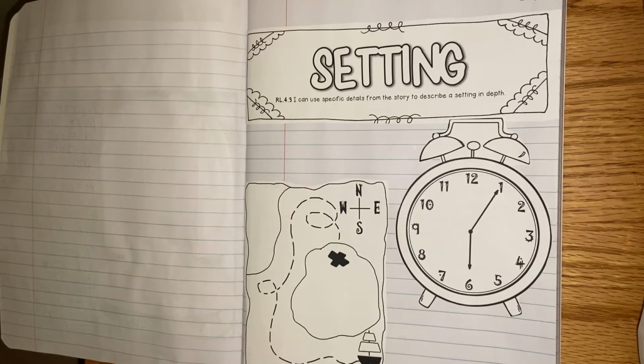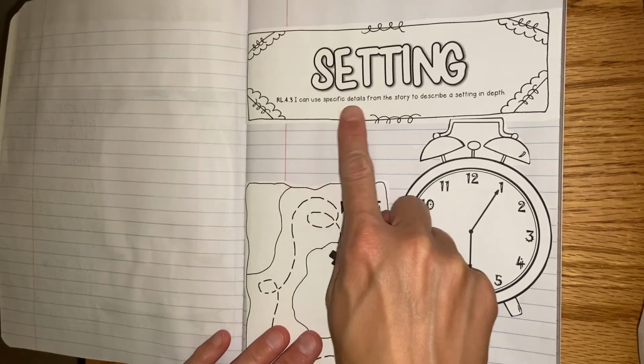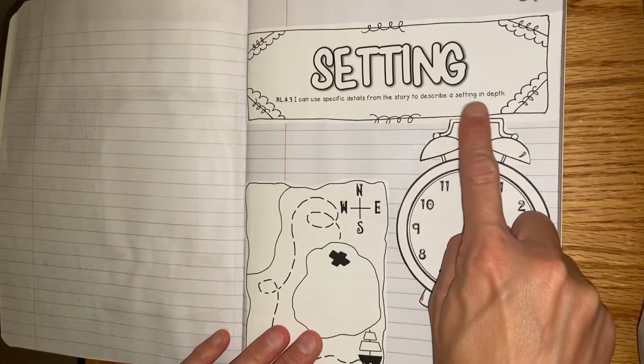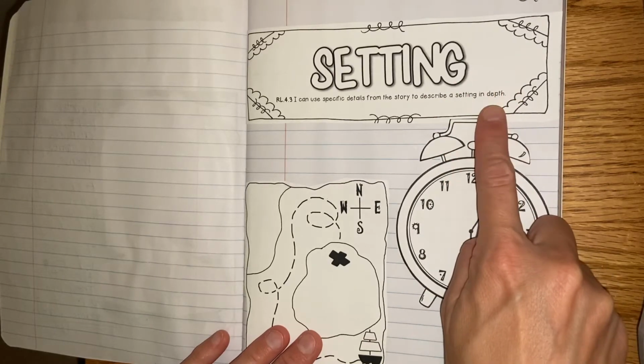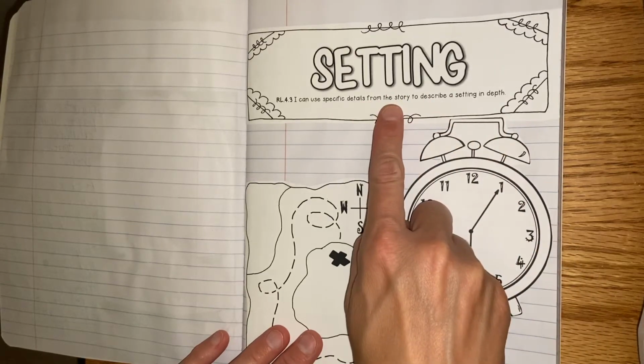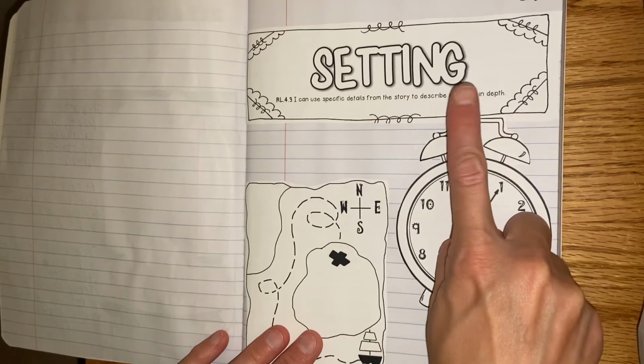All right, when you're ready, we're going to go ahead and take some notes on setting. So up here it says, I can use specific details from the story to describe a setting in depth. And we talked about that in depth means the details. So that when we read the story or the text, whatever it is that we're reading, we're going to want to pull out the details about the setting.